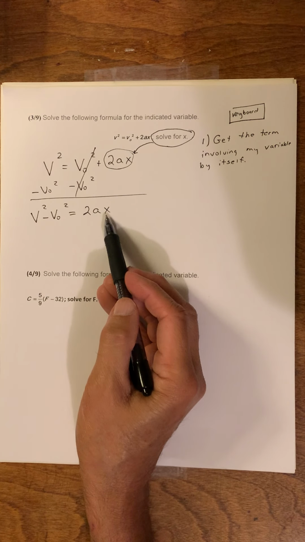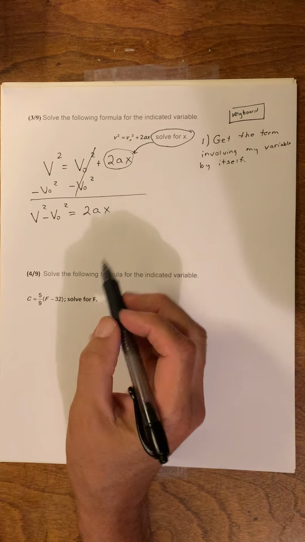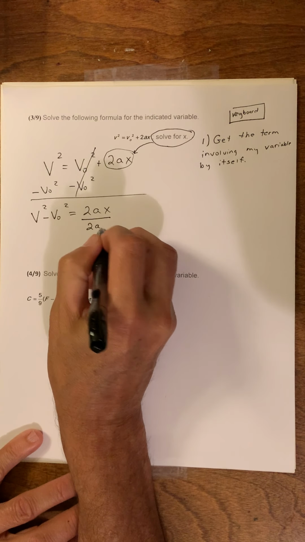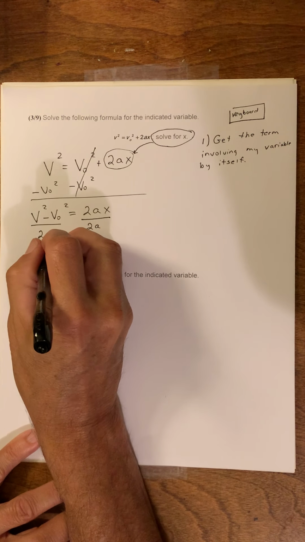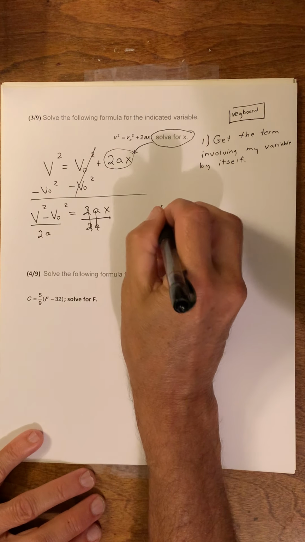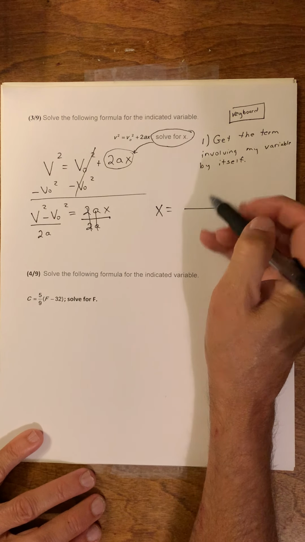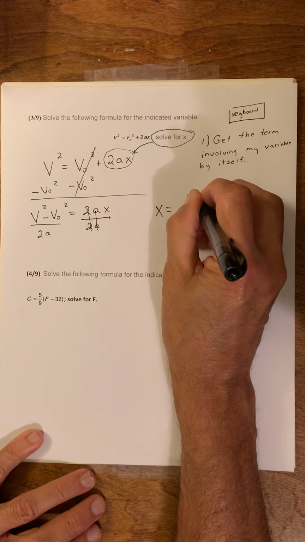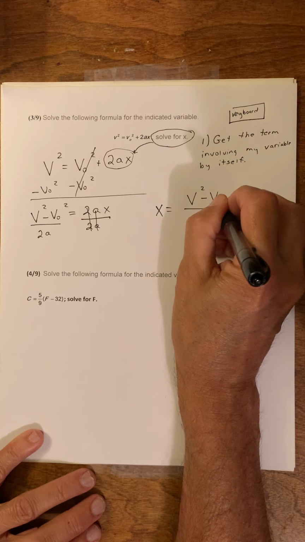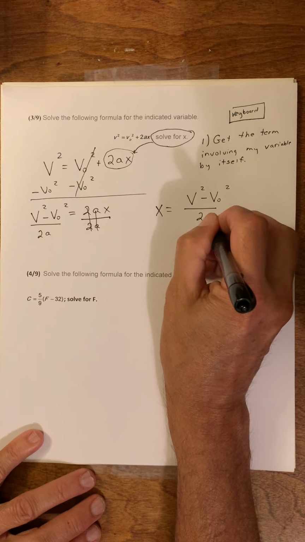Now I want to get the x by itself. This should look familiar. This looks like circumference equals 2 times pi times r. Looks very similar, so I'm going to divide both sides by 2a. And what do you know? I got it. X is this fraction, and one of your keyboard options is to create a fraction. So I create the fraction, write in v squared minus, put in my v sub 0, it's also squared, over 2a.